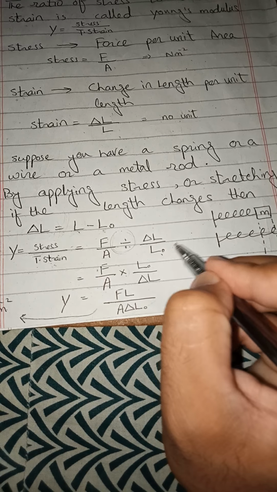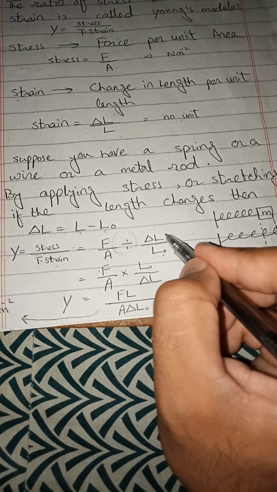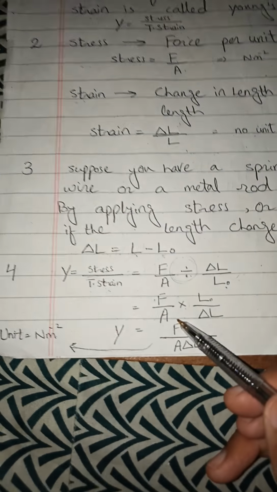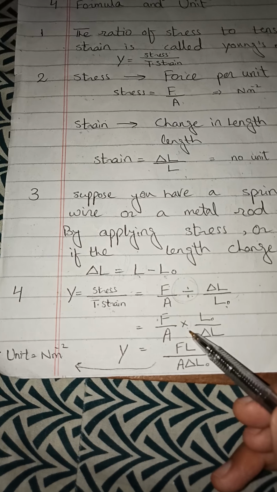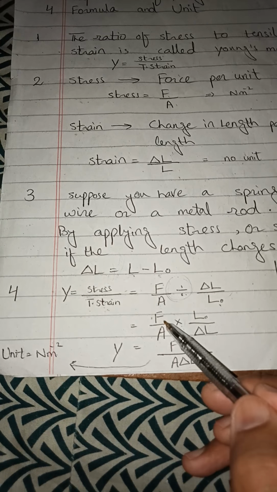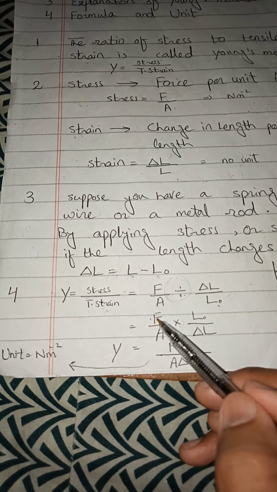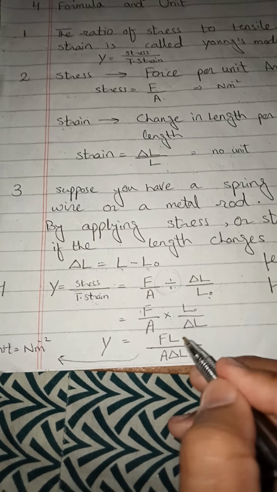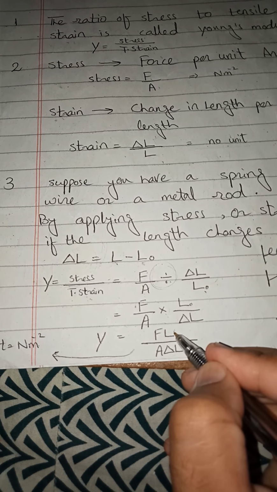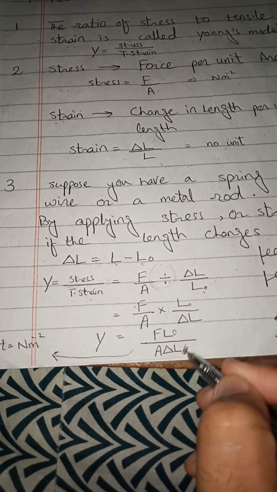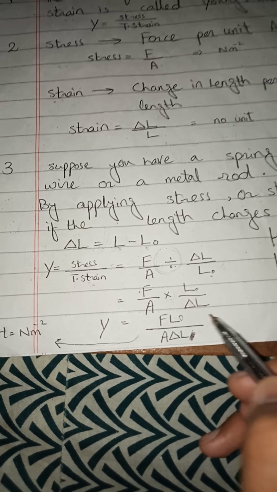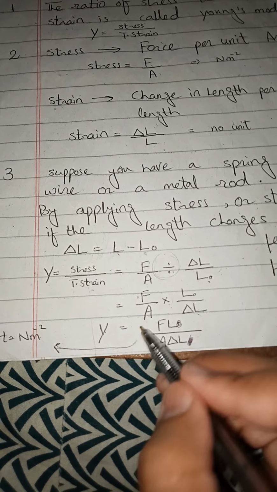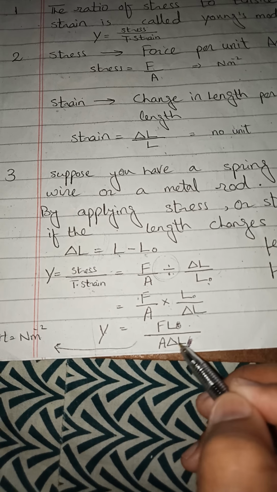The denominator will go upward and the numerator will go downward, okay? It is the rule. You have studied it in math. Here the numerators are multiplied together and the denominators are multiplied together. So F multiplied by L naught, and A multiplied by delta L. It is our final expression: Y, that is Young's modulus, is equal to F L naught over A delta L, okay?